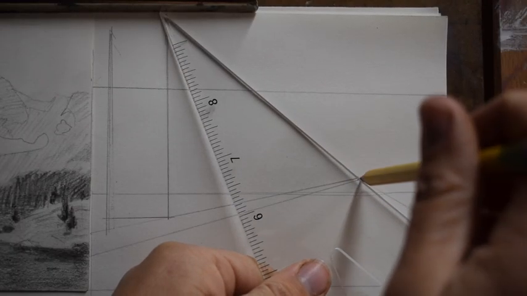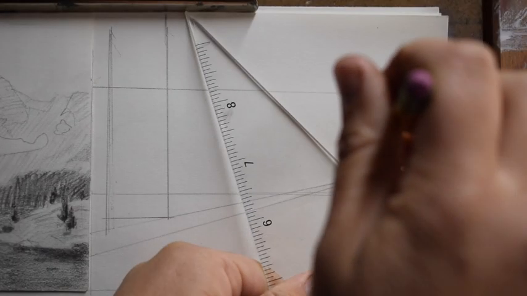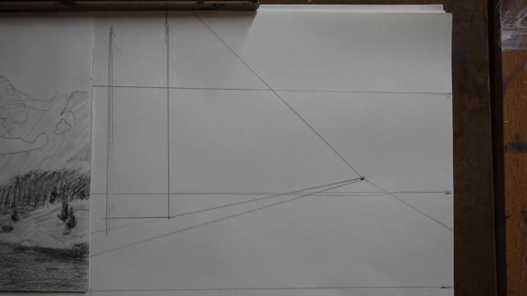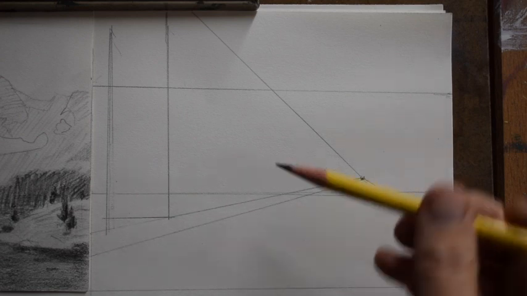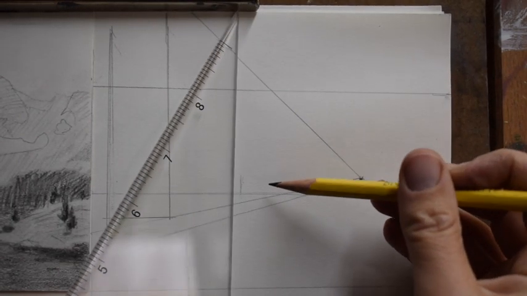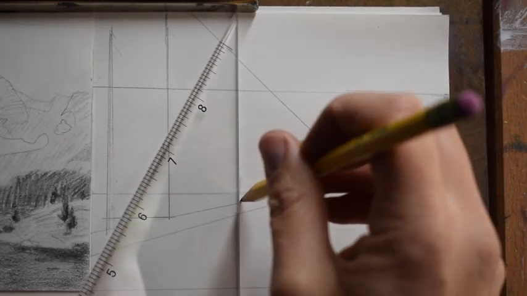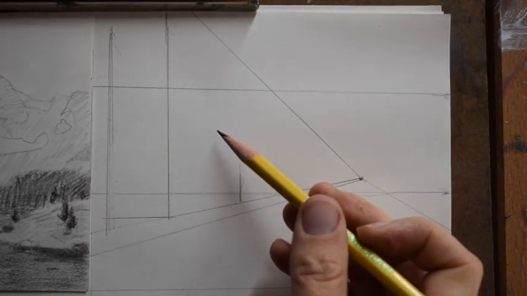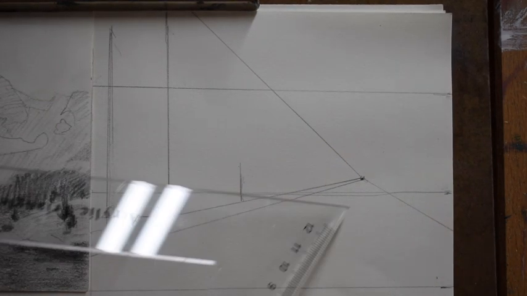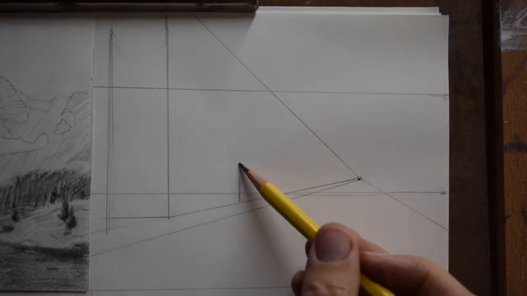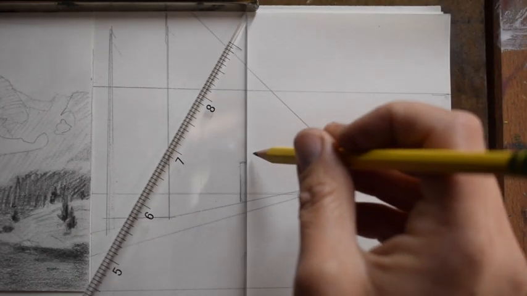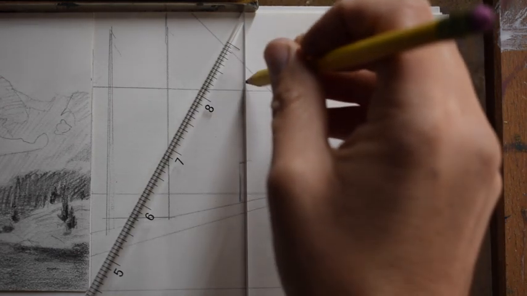All right, so now I'm going to the top of the building. So basically, it's that second vertical line that we drew. So that line that I just drew goes right up to that vertical line there. So every right side of a building, or a block in this case, is going to go to that vanishing point. The left side does not have to obey that vanishing point. It can just be horizontal or vertical lines.